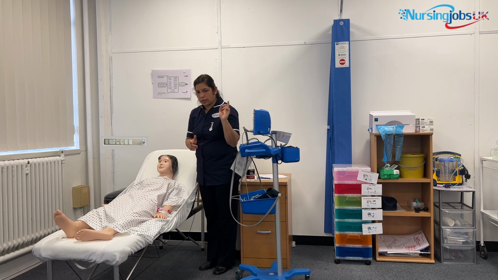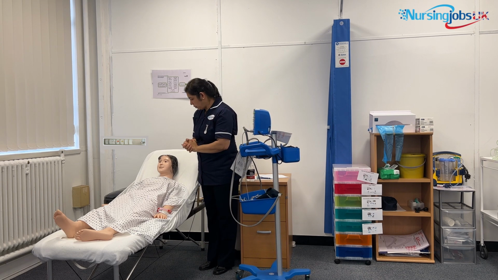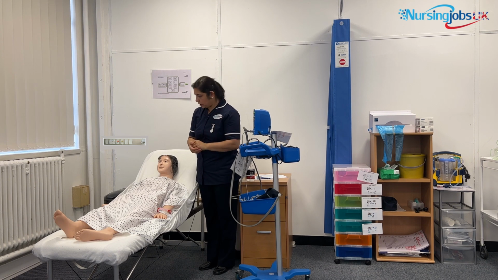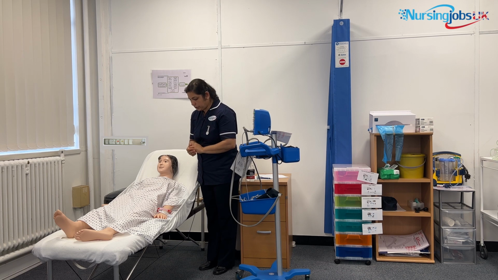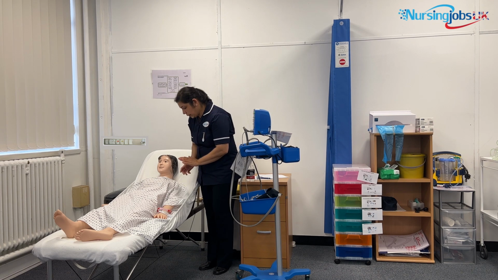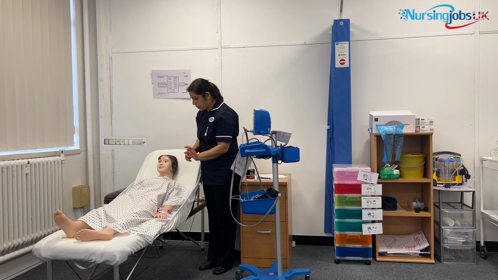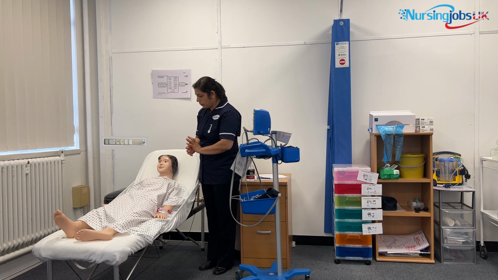Joe, I'm just going to give you privacy while I'm doing the observation. Is that okay? So I'm just drawing the curtain for you. Joe, do you have any preference on your hands? Because I need to do the blood pressure. Can I go ahead with the left hand? Okay, that's fine. So before I go ahead, have you had any recent surgery on your left hand? No. Okay, that's fine. Thank you.